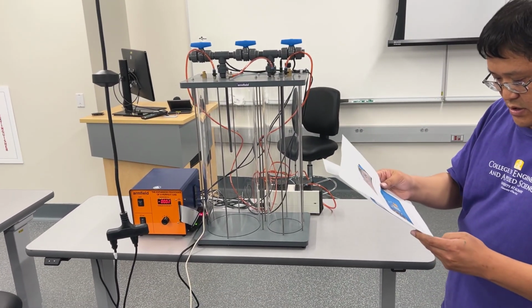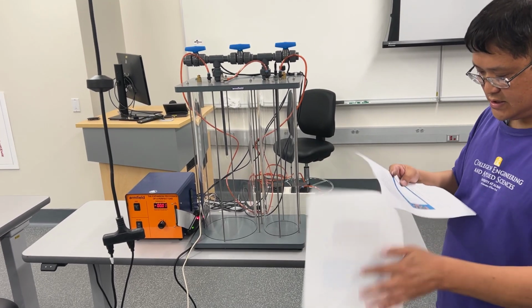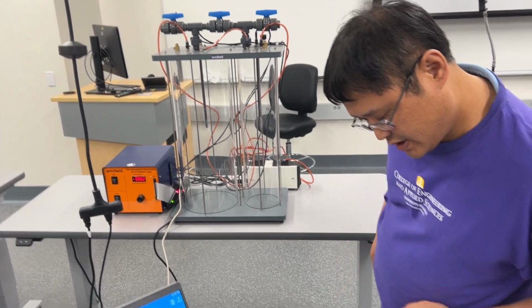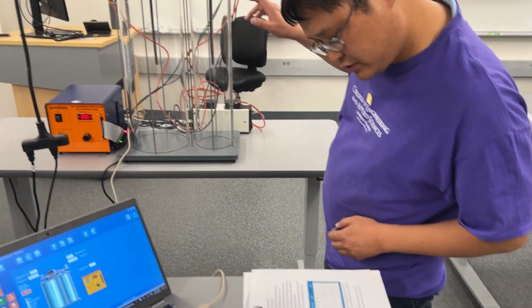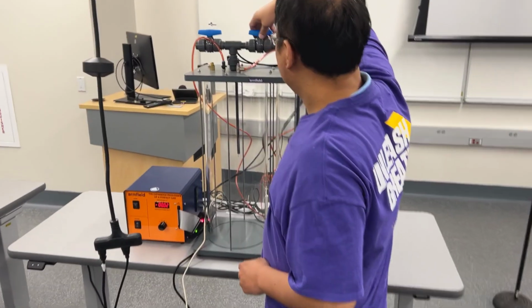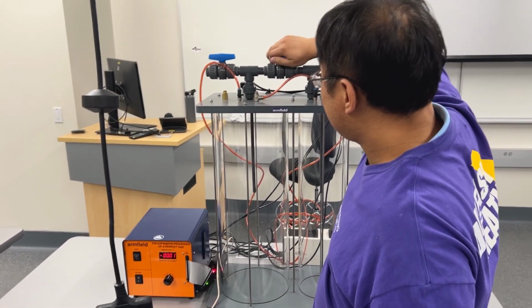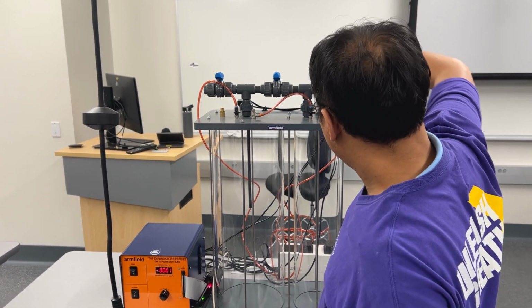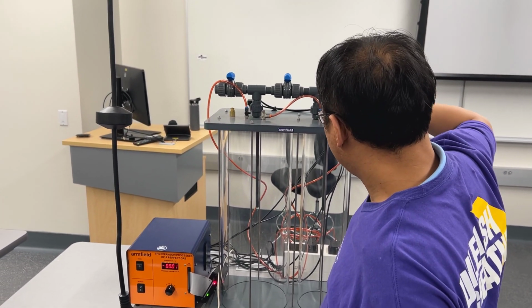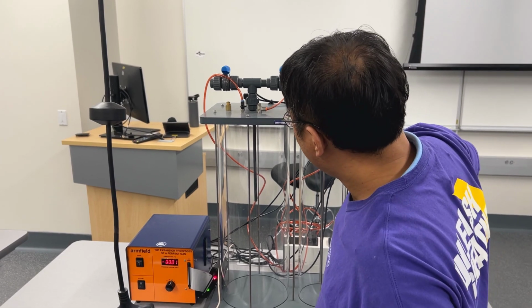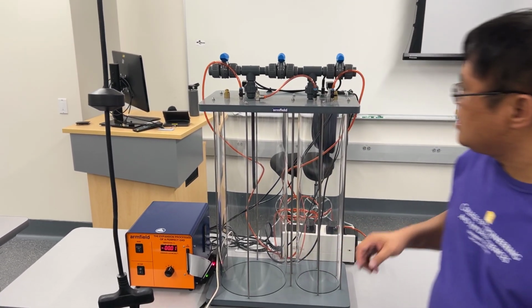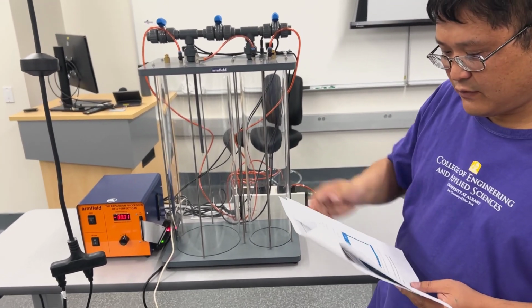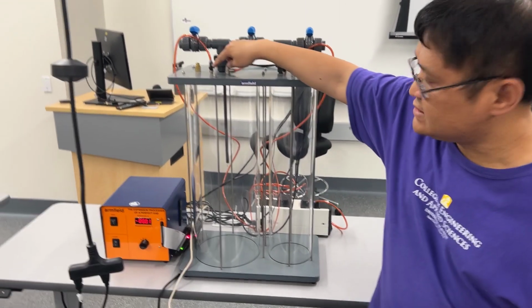Yeah, first we just close all the valves. And then we open valve 4. This is valve 4.